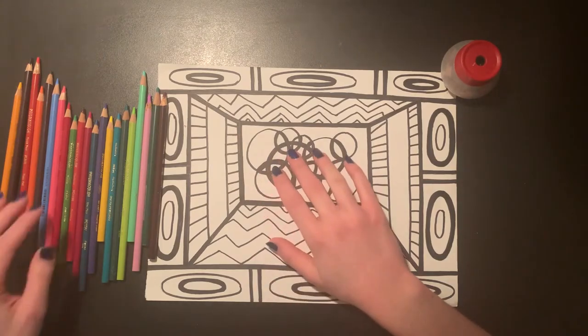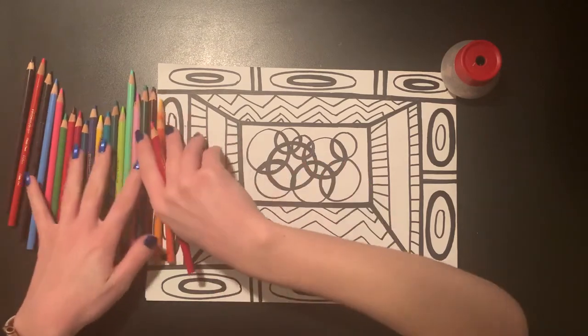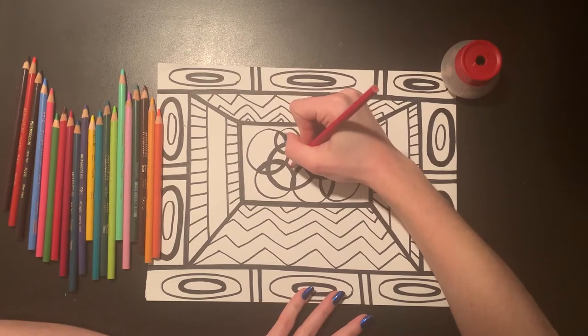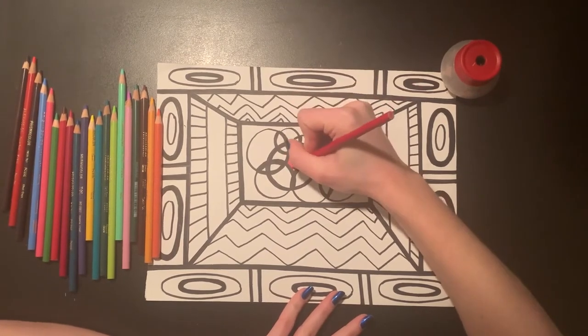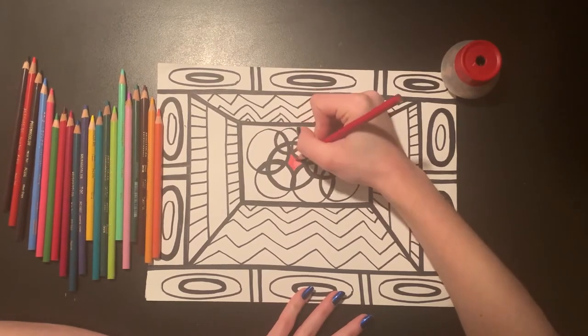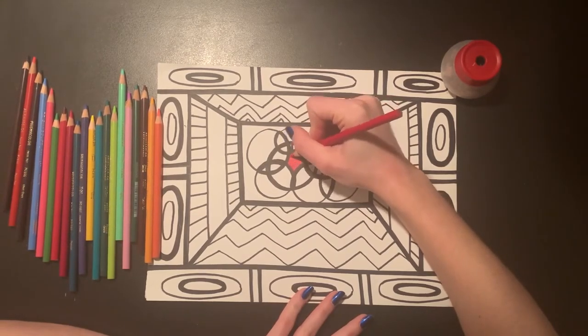So I'm going to start with my colored pencils. I'm going to pull out some rainbow colors, and I am just going to start filling in these sections nice and slowly. No matter what you are using to add color today, you want to go nice and slowly to fill in all of the space, making sure you're not leaving any white space unless it is on purpose.